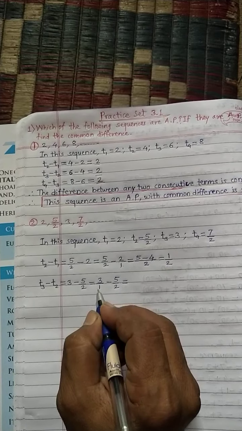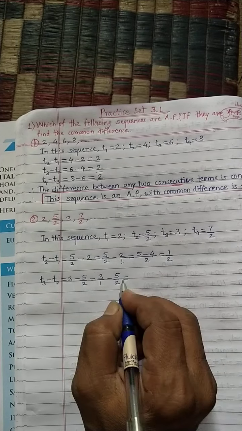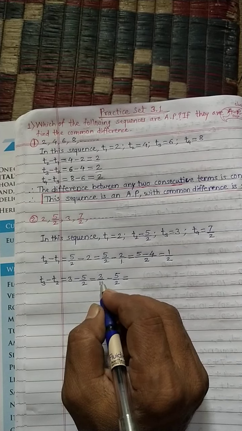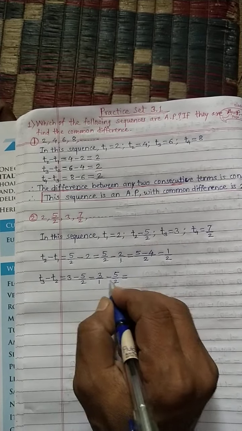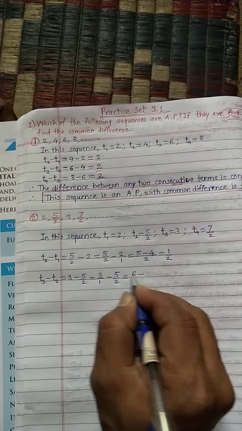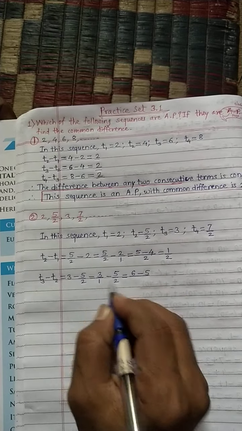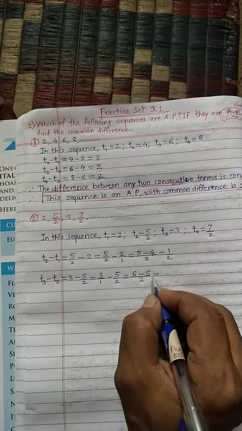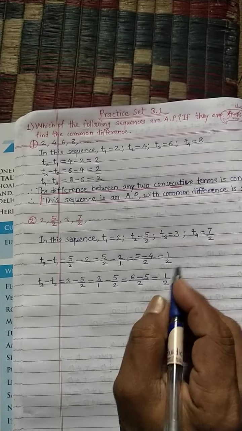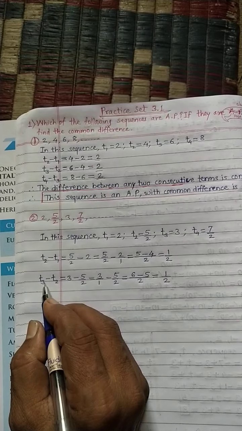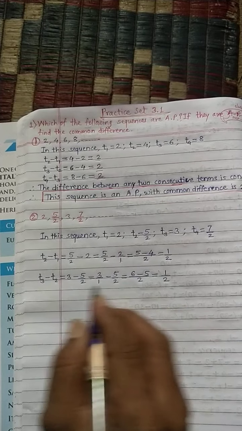Here also the denominators are different, so we have to do cross multiplication. So 3 twos are 6 minus 5 ones are 5, upon 2 ones are 2. So 6 minus 5 is 1 upon 2. So here also the difference between T3 and T2 is 1 upon 2.